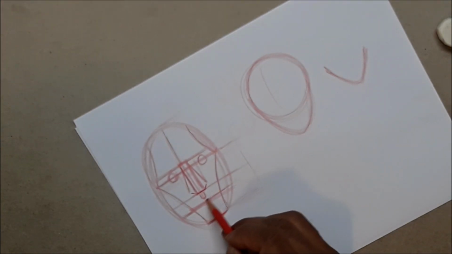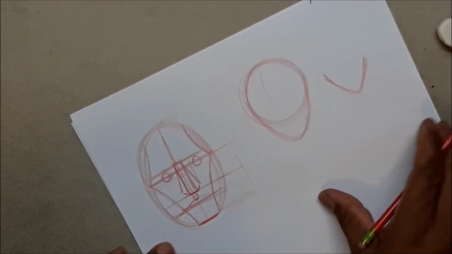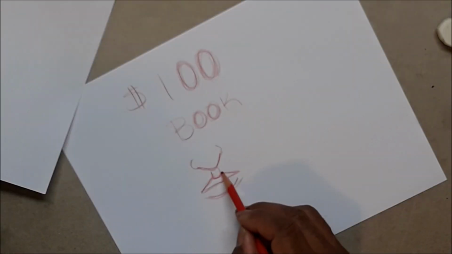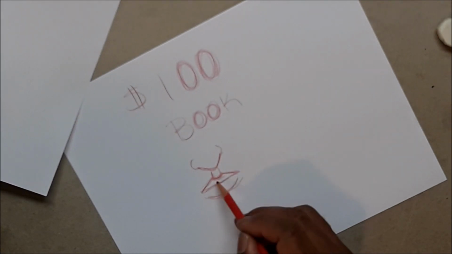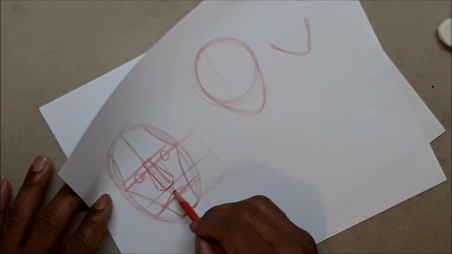Now for the mouth, you can do the lip that's shaped almost like a mountain, like this, or two mountains, or you can just have the bottom part without the top.